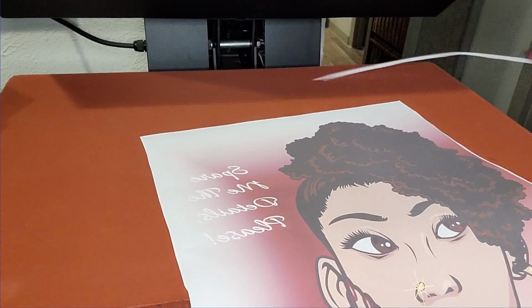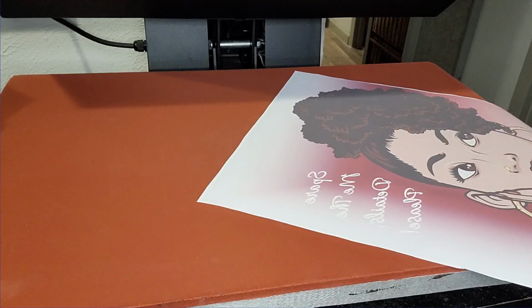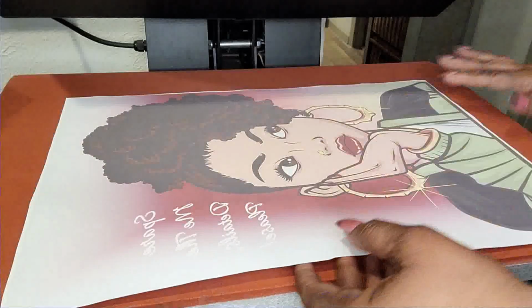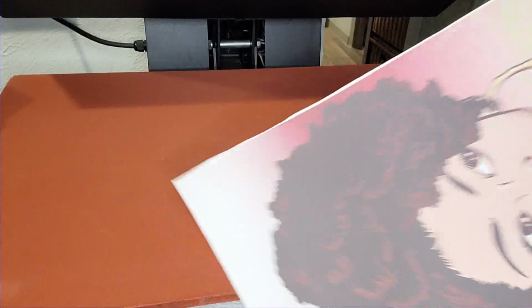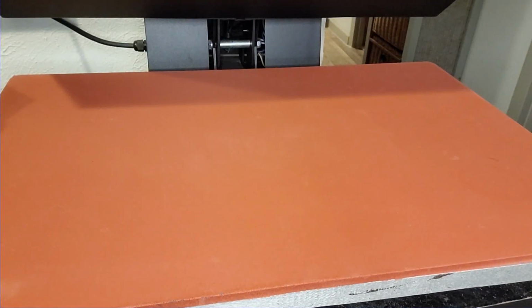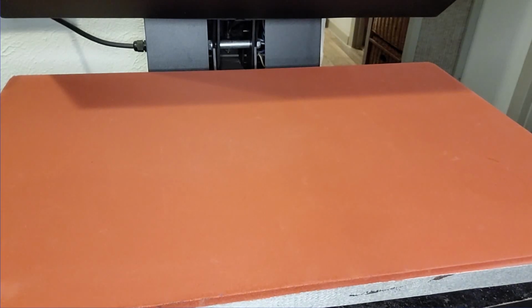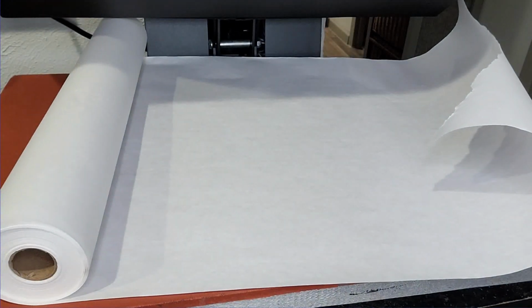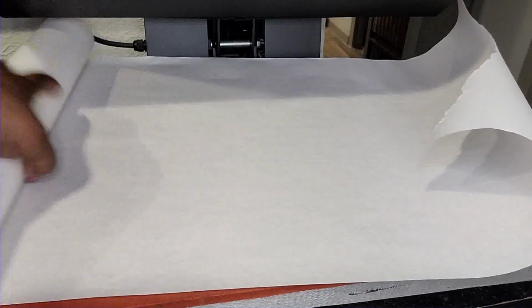Alright, so I have my heat press heating up. And I have now trimmed my image so I don't have to worry about any bleed from the ink showing up. And I'm going to put down butcher paper. Remember I said, since I have sublimation ink on the front of the t-shirt now, I'm going to use butcher paper to cover my heat press so that none of that ink bleeds through from the front of the shirt.